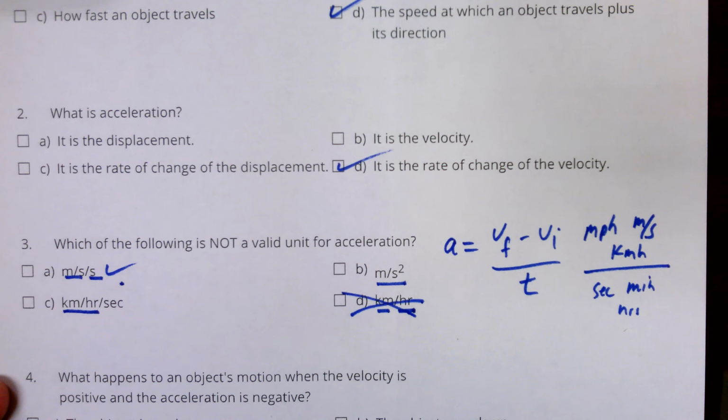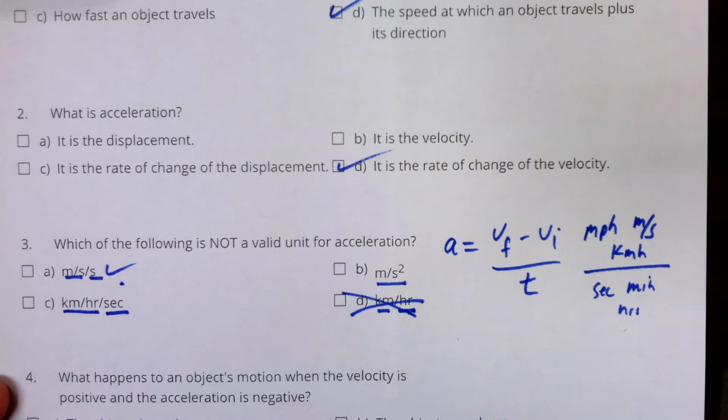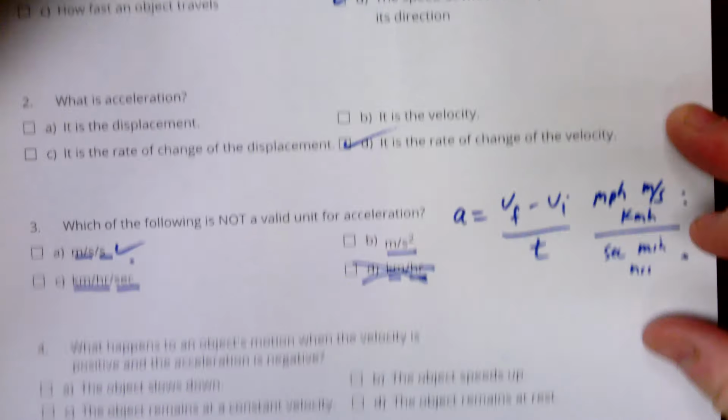If you're driving in Canada where they measure their velocity or their speed in kilometers per hour instead of miles per hour, that's a speed, that's a velocity over a unit of time. So this is more likely a unit for acceleration they would use in a place where they use the metric system. But that is a unit for acceleration. It's any unit of velocity over some unit of time because it's how fast or over how much time is the velocity changing.